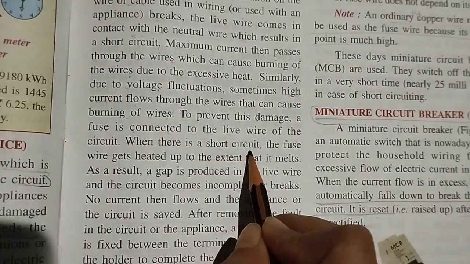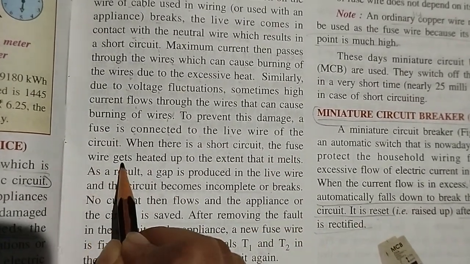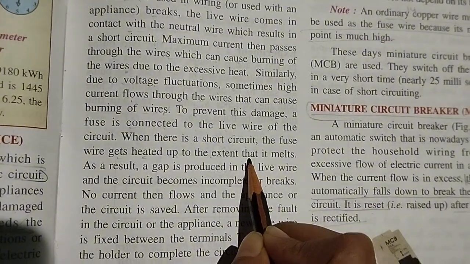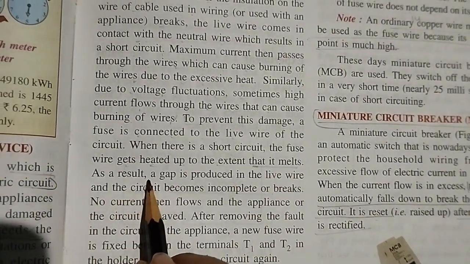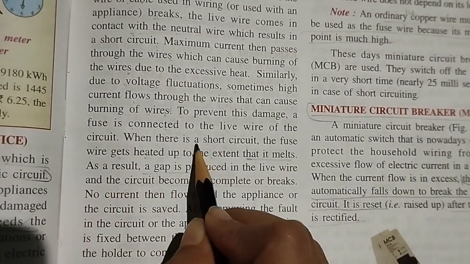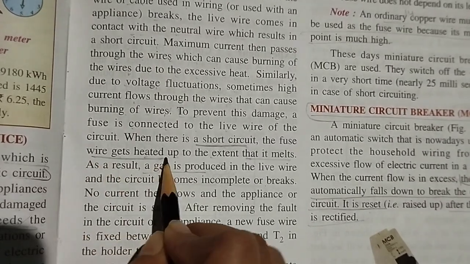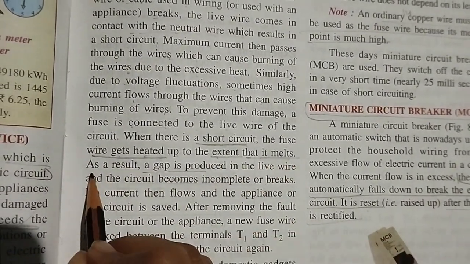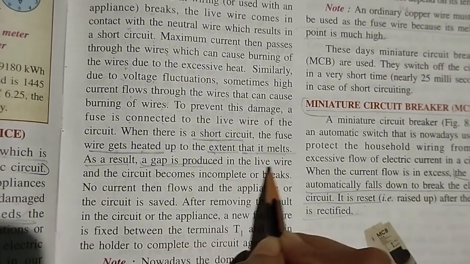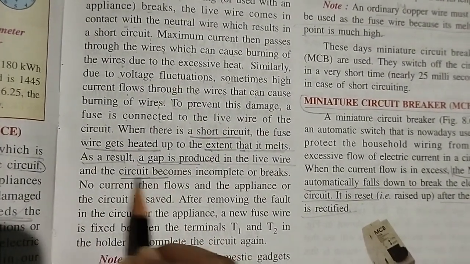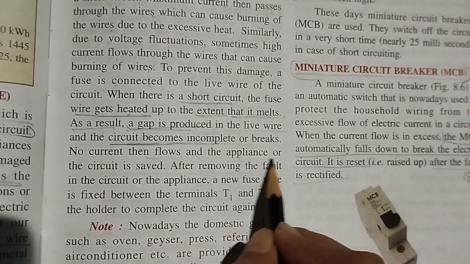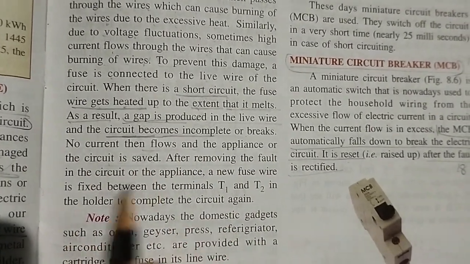When there is a short circuit, the fuse wire gets heated up to the extent that it melts. As a result, a gap is produced in the live wire and the circuit becomes incomplete or breaks. No current then flows, and the appliance or the circuit is safe.